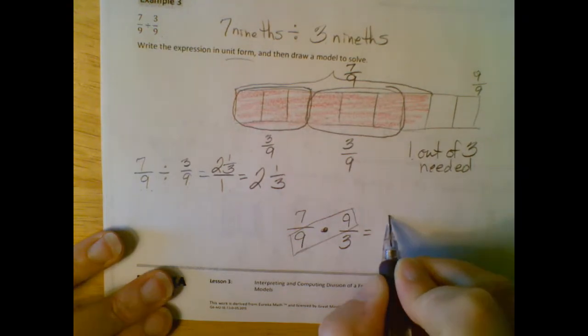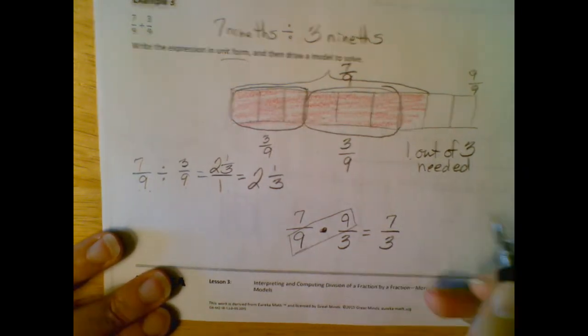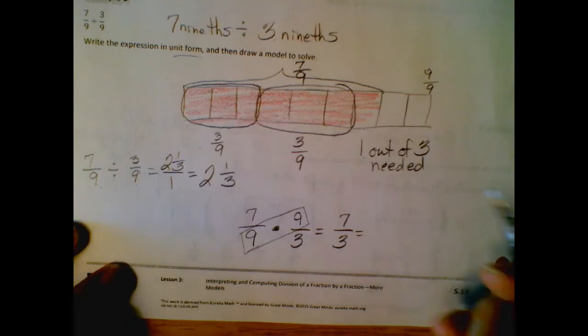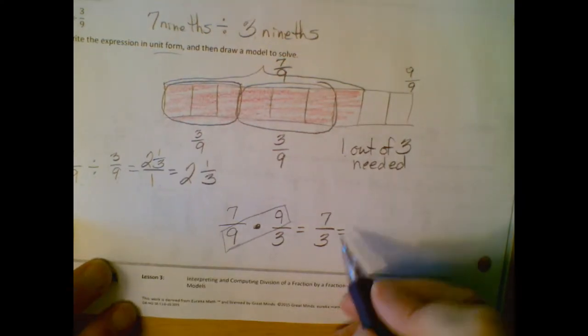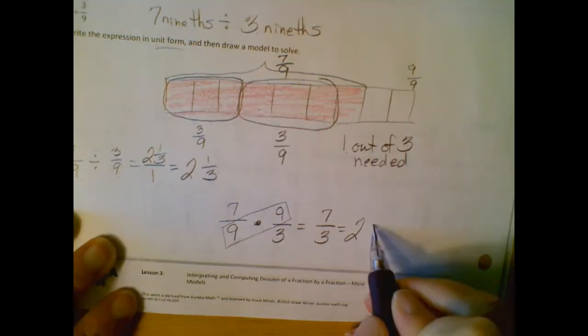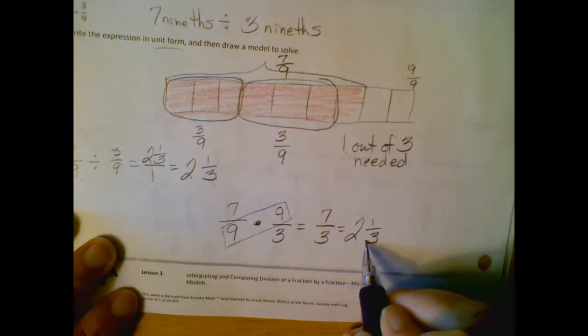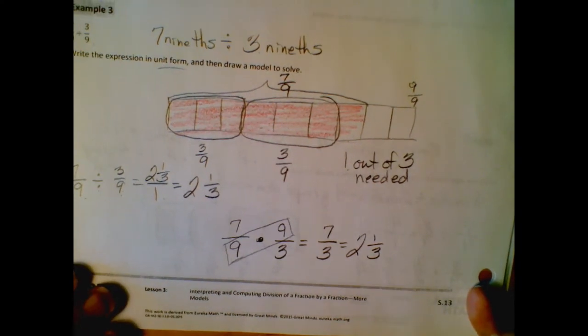Therefore, 7 times 1 is 7. 1 times 3 is 3. And I have my 7/3, and I know there are 2 full groups of 3 in 7 and 1 out of the 3 needed for the full next group.